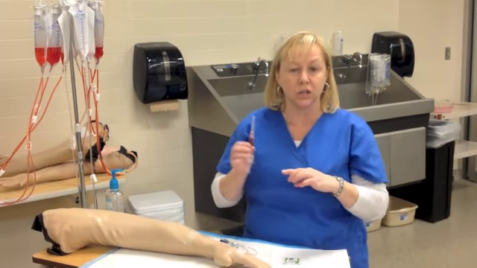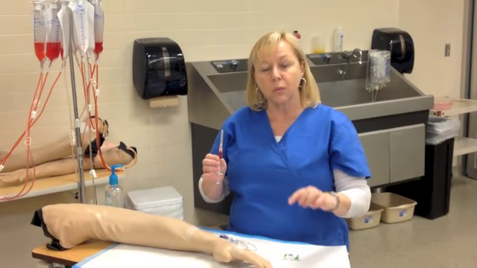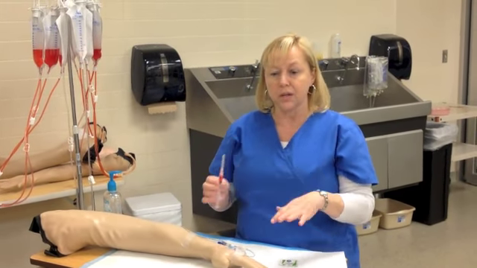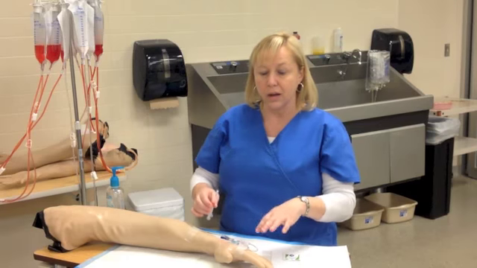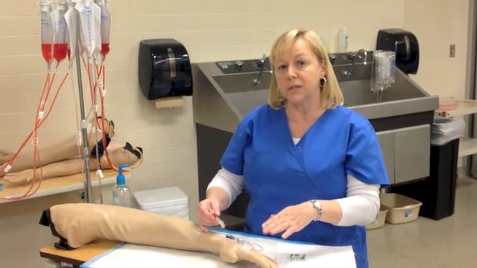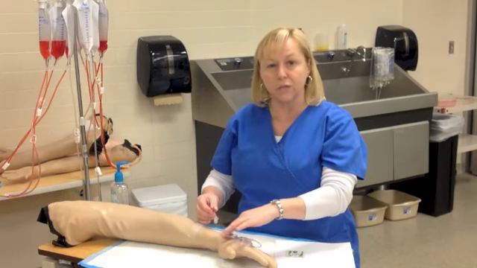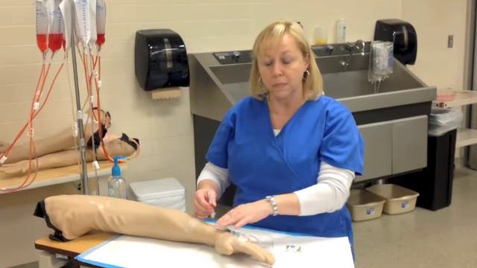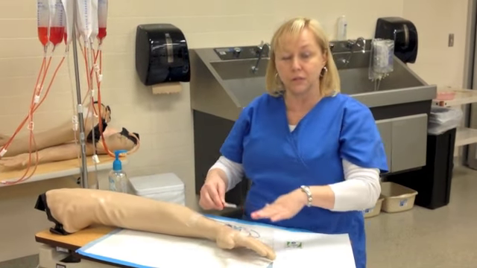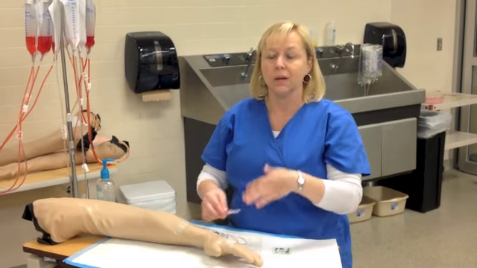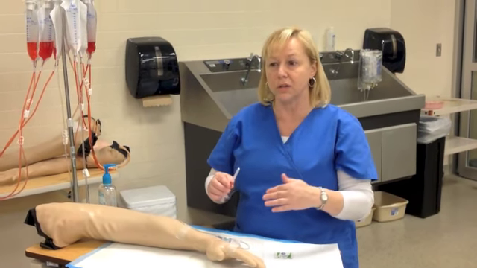I've put red medication in this syringe so you can see what happens with the medicine as it runs. If the patient did not have an IV that was running and they had like a saline lock in place, then you would need to flush it to check for patency of the IV before, and then you would need to push the medication and then flush behind it to flush the medication out of the tubing. If it's running, you don't have to do that.